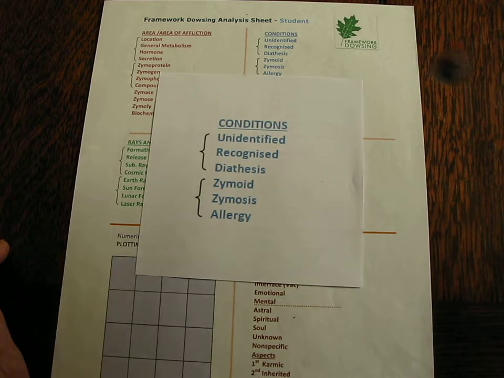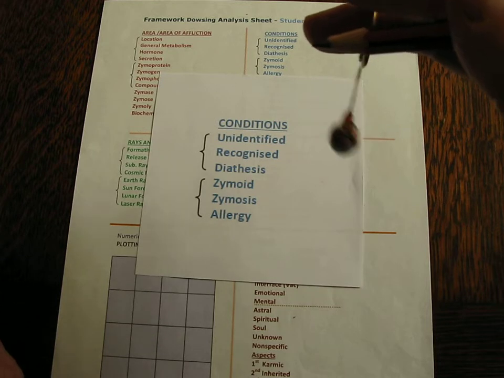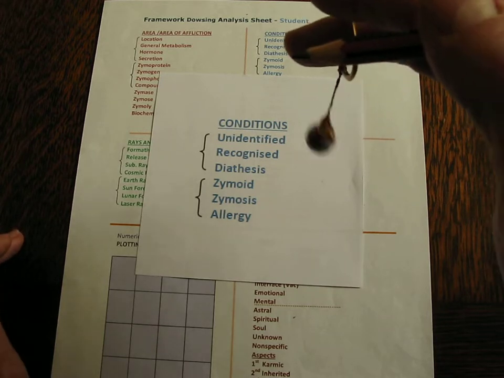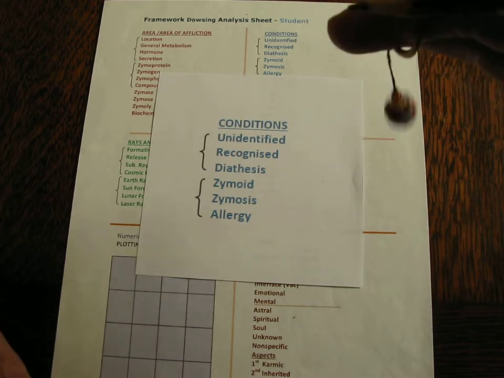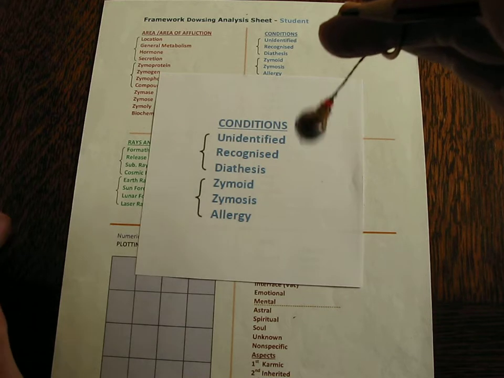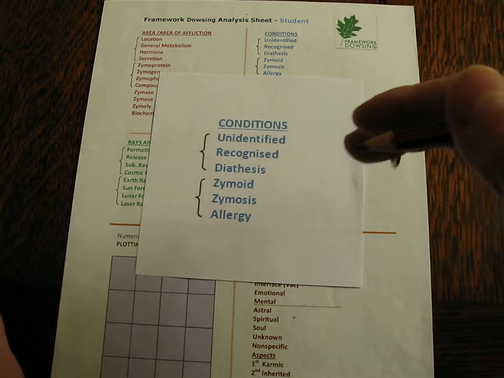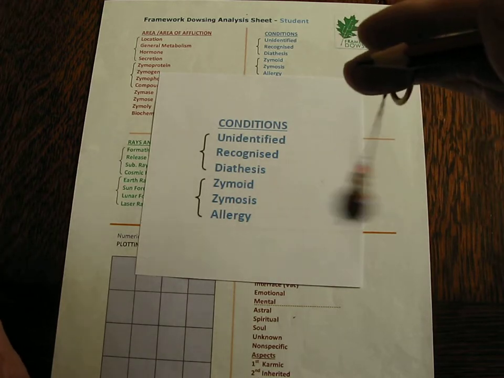So if we dowse down the list, for a particular client, we would say, is a condition indicated for this client? Is this an unidentified condition, a recognised condition, a diathesis or a zymoid? In this example, a zymoid is indicated.